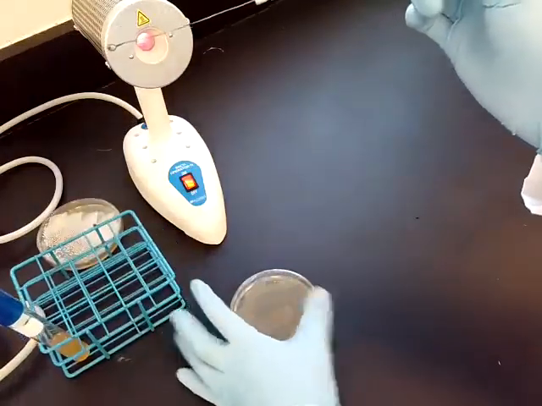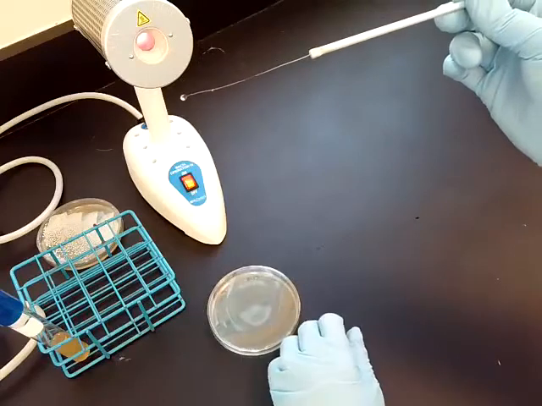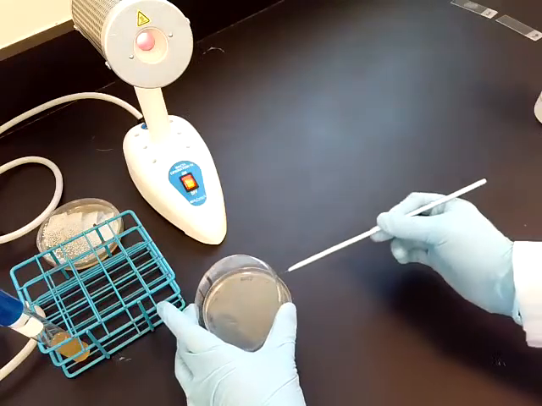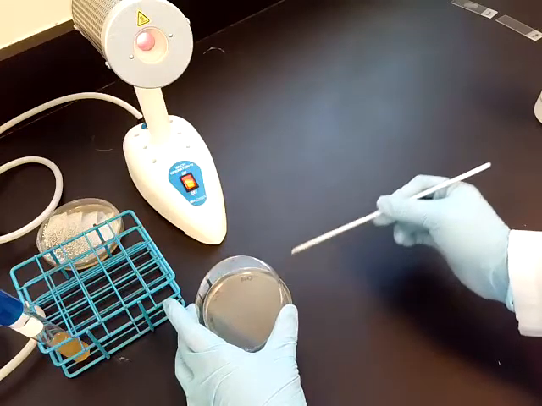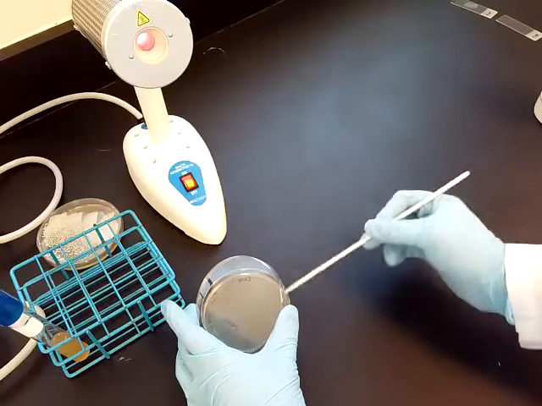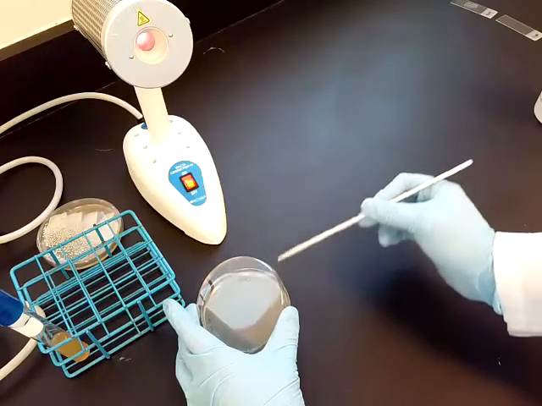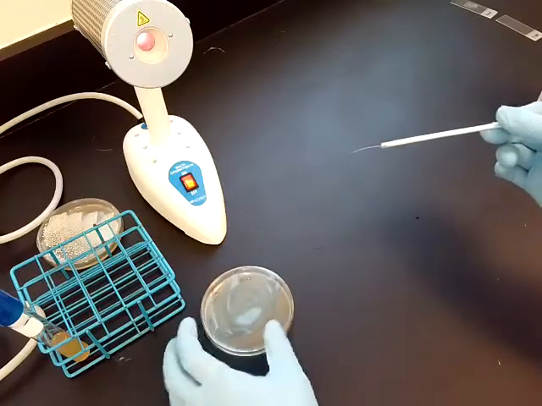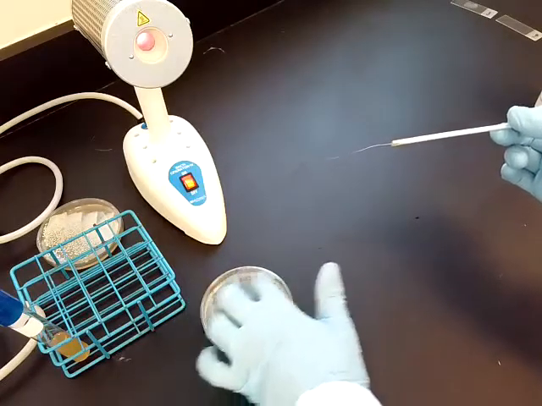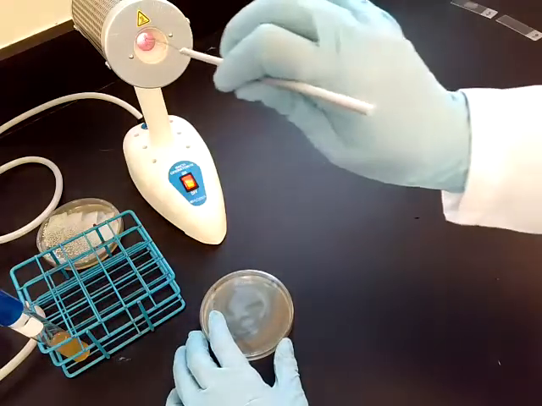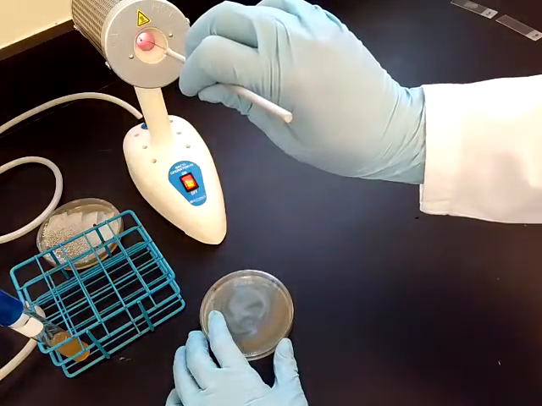Then I'm going to transfer bacteria to the original section on the plate. So I'm going to just lift up the lid slightly, and I'm going to smear it in one section of the plate. Some people like to physically draw quadrants on the bottom of their plate. I like to just rub it in sectors along the edge. So now I'm going to flame sterilize again.